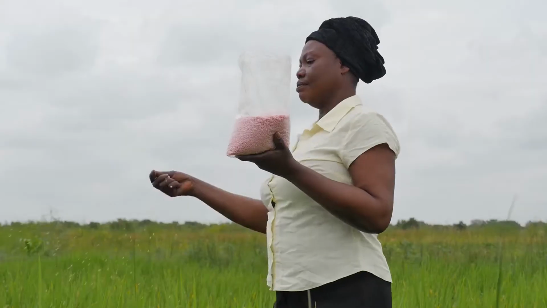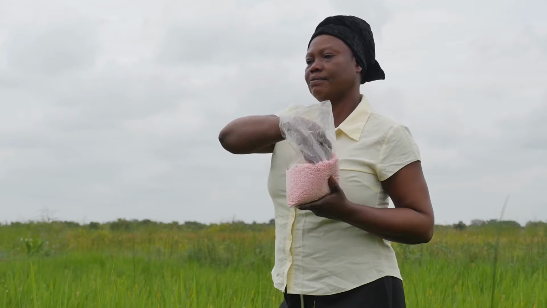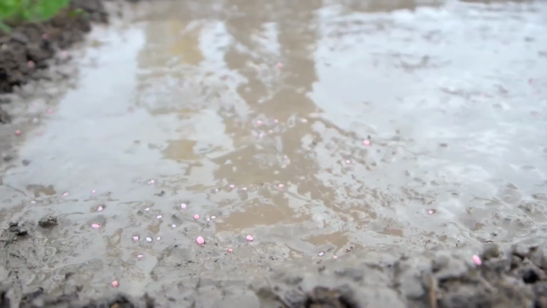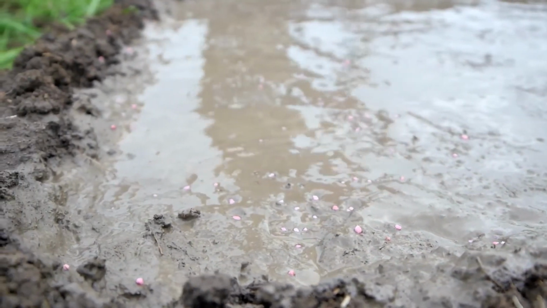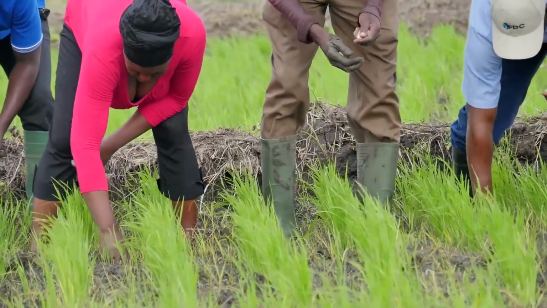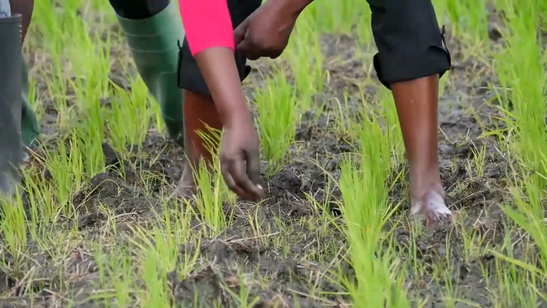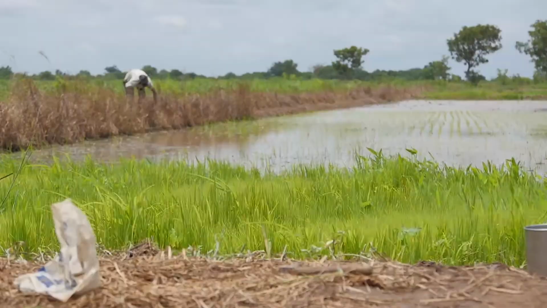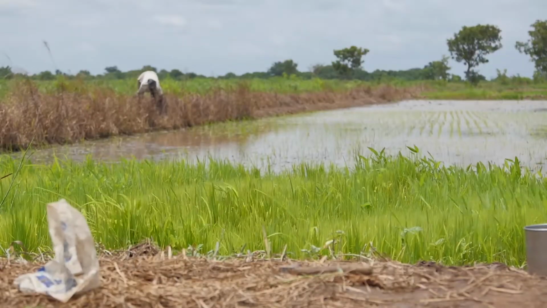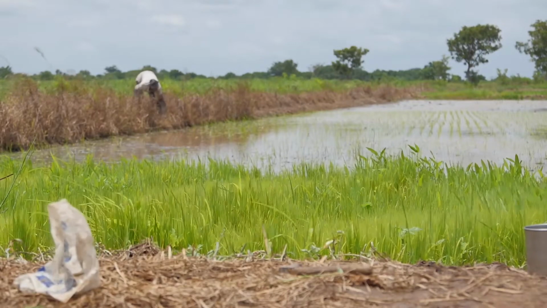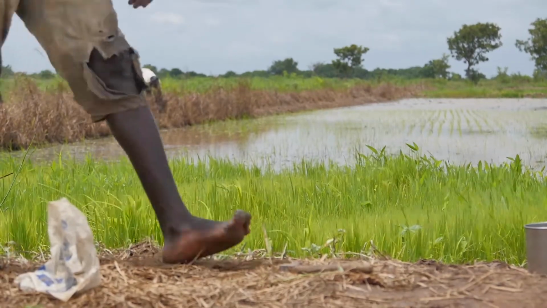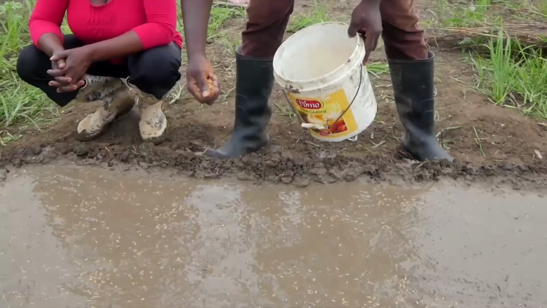Mode of application. First application. If rice is transplanted, apply 8 bags per hectare of NPK 15-15-15 when rice is 1 week, or if rice is direct seeded, apply 6 bags per hectare of NPK 15-15-15 after weeding, that is 2 to 3 weeks after seeding.